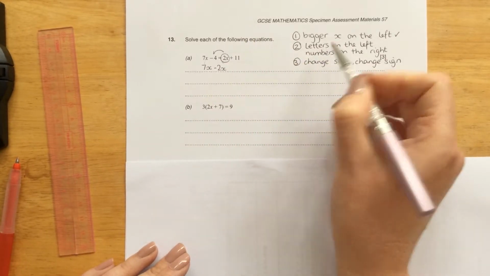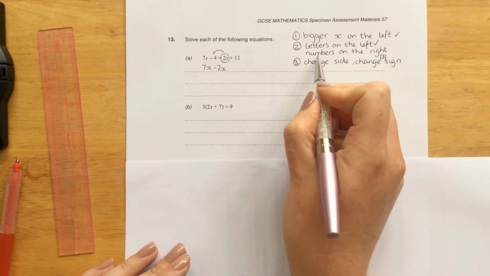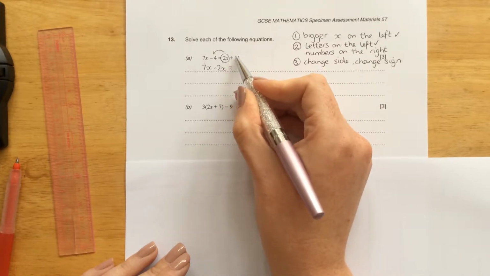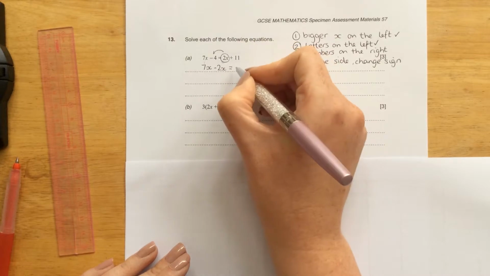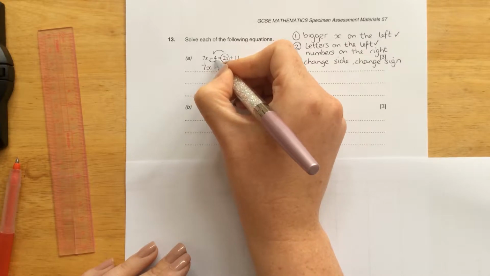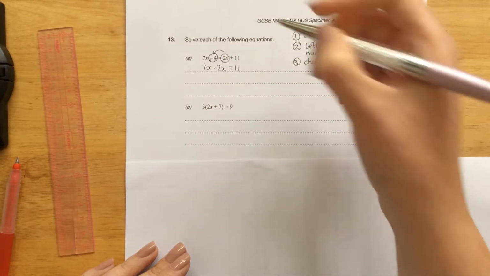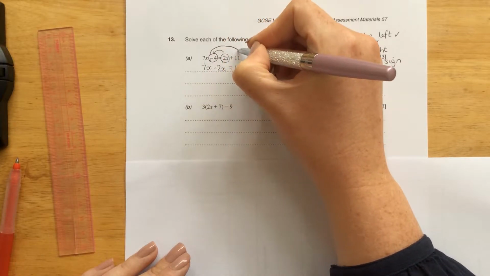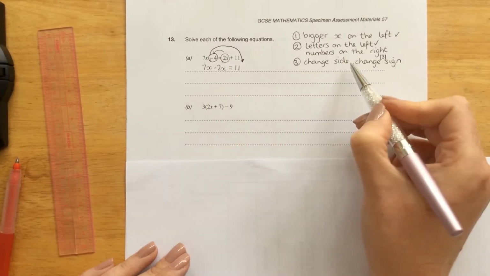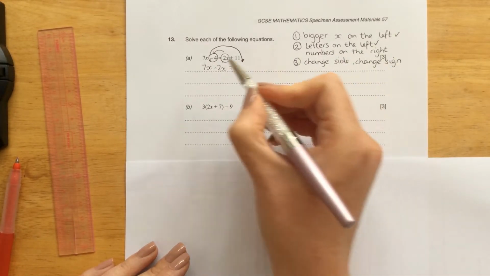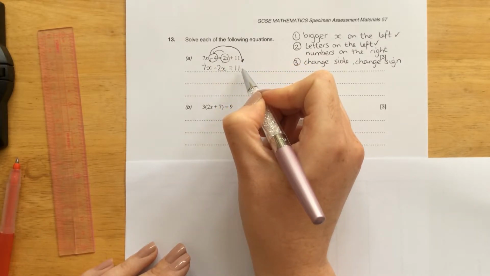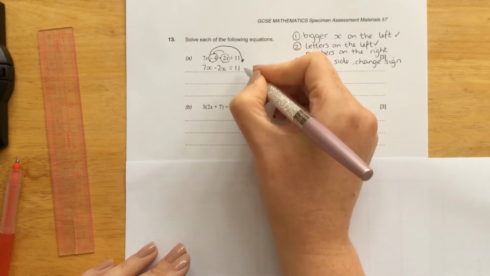So now I've done the letters on the left. Now I have to make sure my numbers are on the right of the equal sign. So we have plus 11 on the right hand side. That was there first. Don't steal its seat. So I bring that down. Now this minus 4 was on the left. I needed all the numbers on the right. So I'm going to bring this over. Same rules apply here. Change side, change sign. Well, it was a take away 4 over here. If I bring it to the opposite side, I do the opposite thing. So the take away 4 becomes a plus 4.